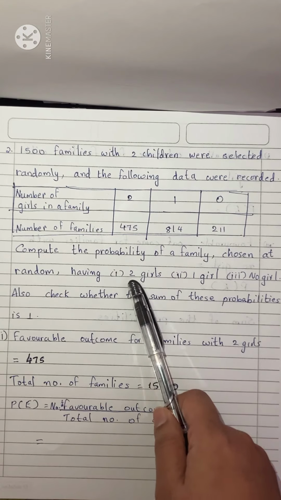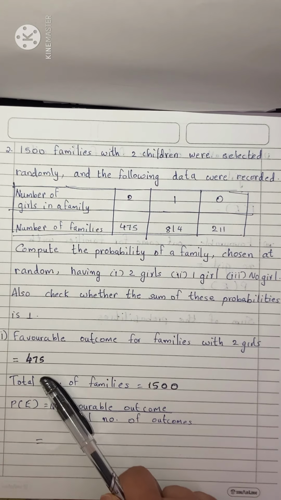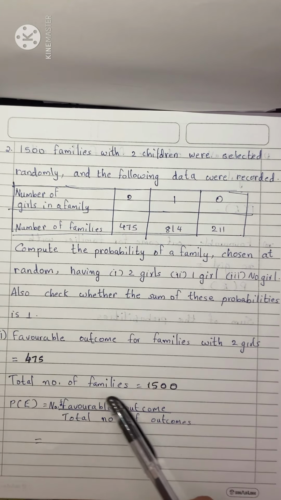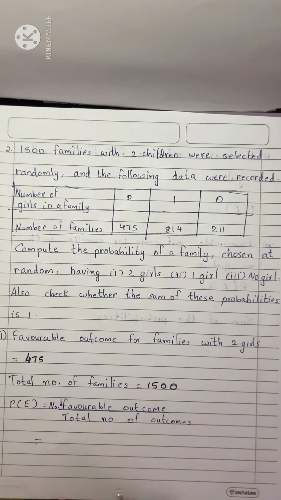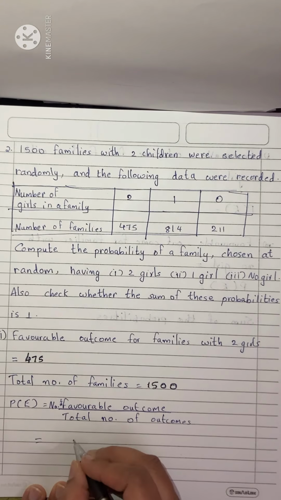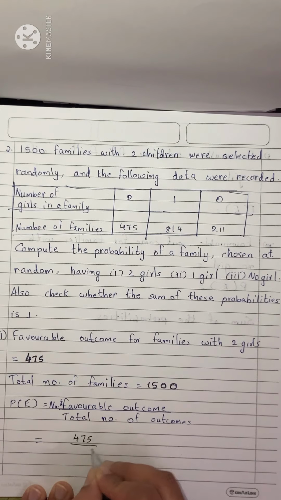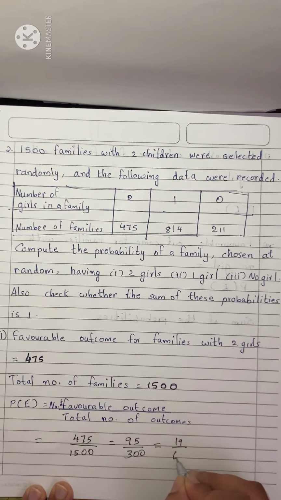So first, for finding the probability of 2 girls, the favorable outcome for families with 2 girls is 475. And the total number of families, we know, is 1,500. This is a direct one. Probability is the number of favorable outcomes by the total number of outcomes. That is 475 by 1,500. Here you can cancel with 5. So we will get 95 by 300. Again we can cancel it with 5. So this will come 19 by 60.